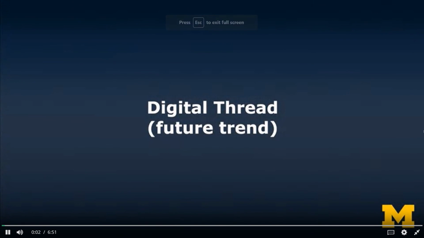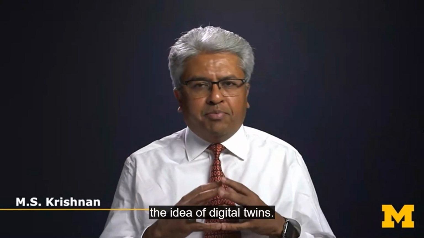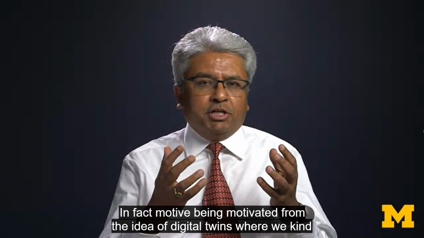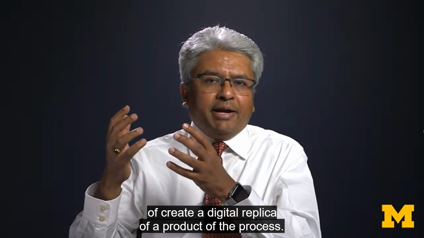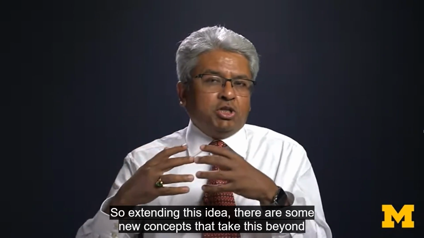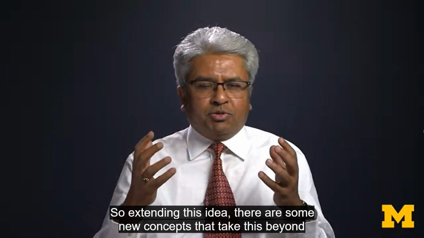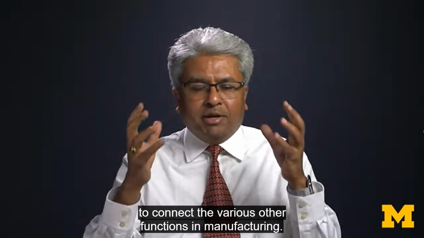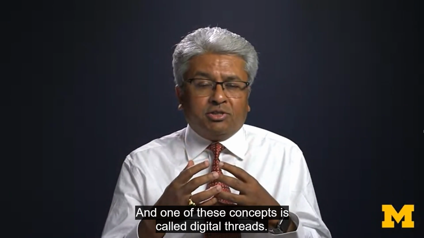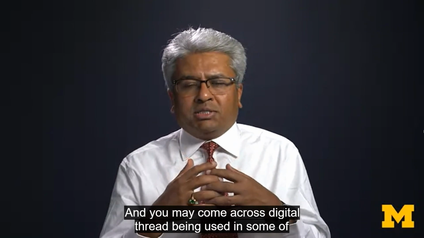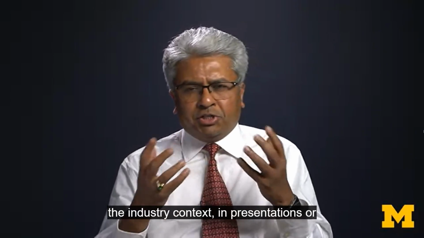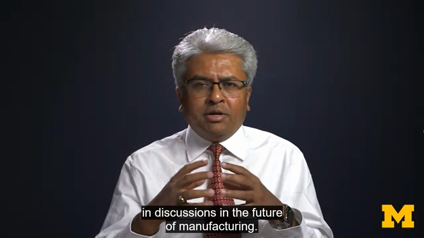There are some recent concepts that actually build beyond the idea of digital twins. In fact, being motivated from the idea of digital twins, where we create a digital replica of a product or a process, extending this idea, there are some new concepts that take this beyond to connect the various other functions in manufacturing. And one of these concepts is called digital thread. You may come across the digital thread being used in some of the industry context, in presentations or in discussions in the future of manufacturing.